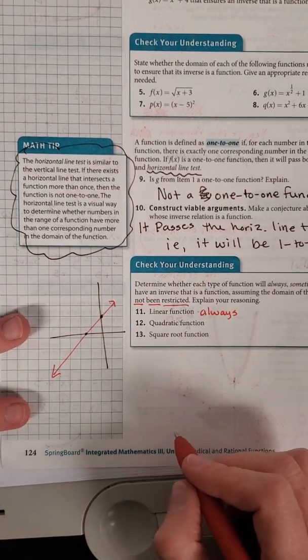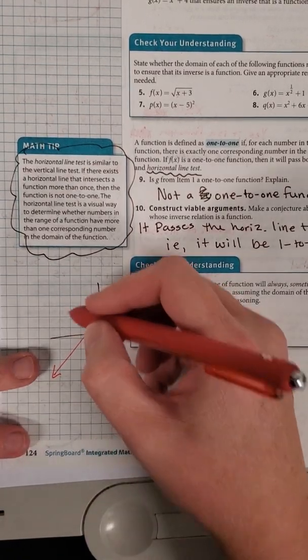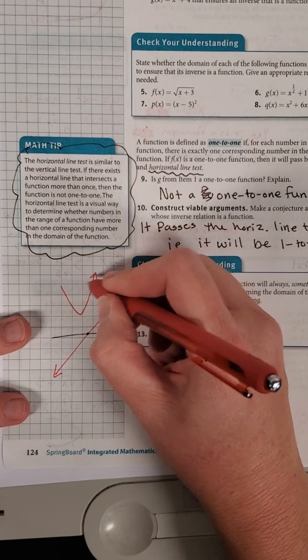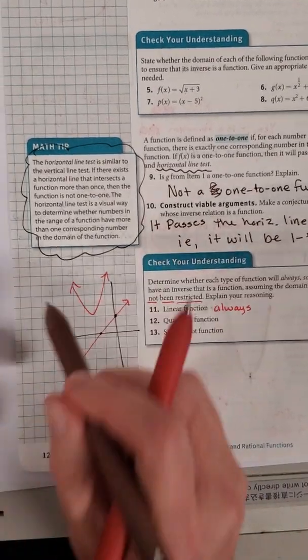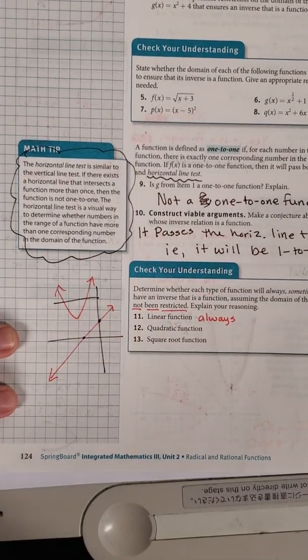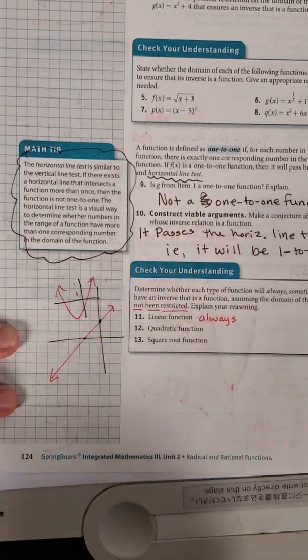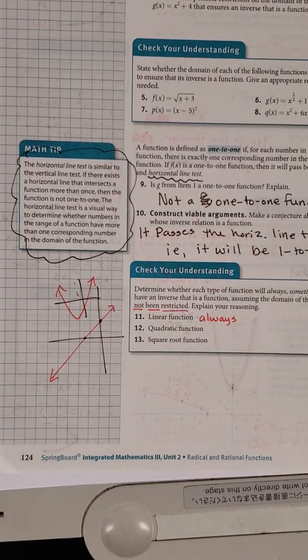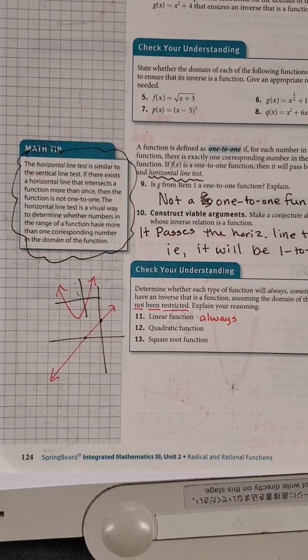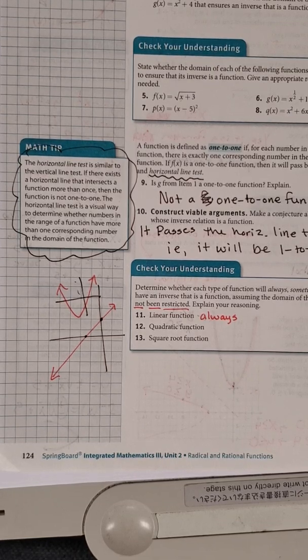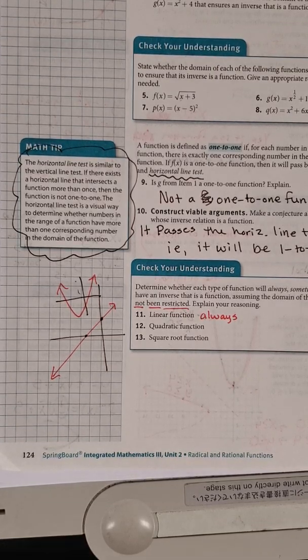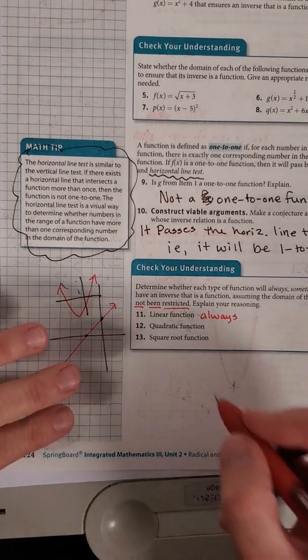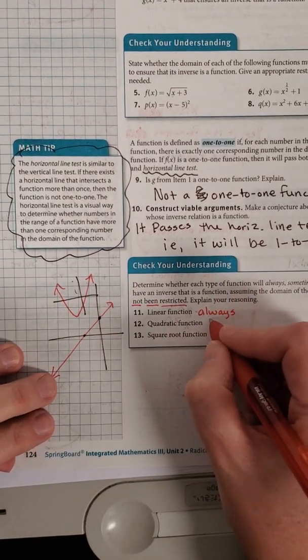A quadratic function. So a quadratic function we know would look something like this. It's going to fail the horizontal line test. It will pass the vertical line test. So the original function will be a function, but the inverse function will never be a function unless we restrict the domain. And so this is never.